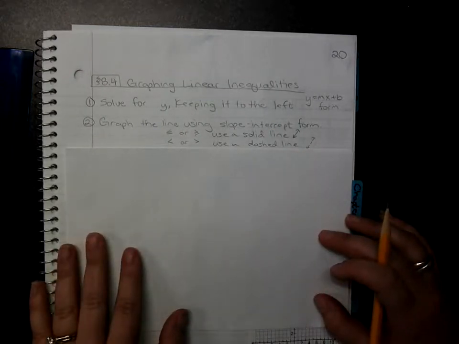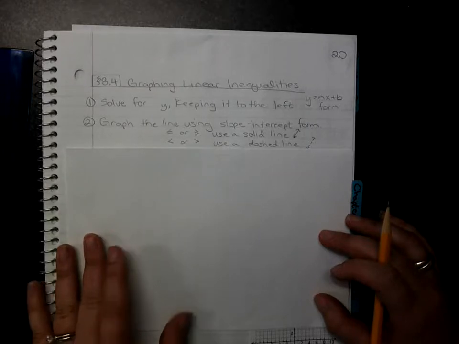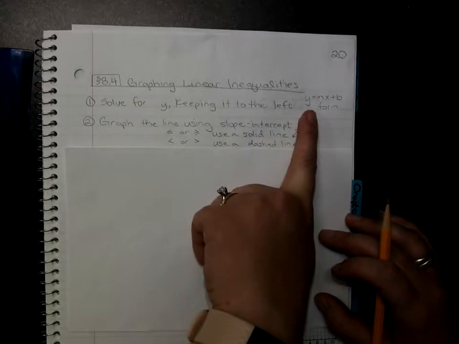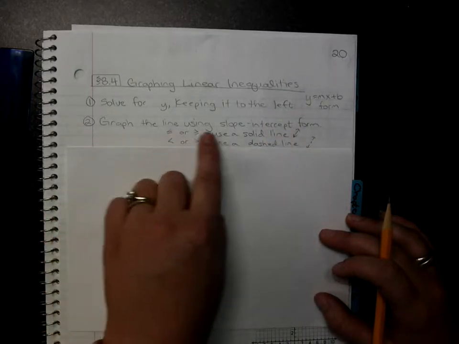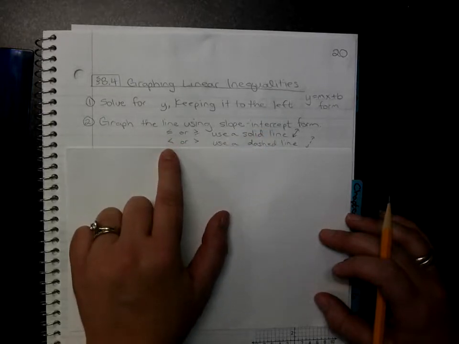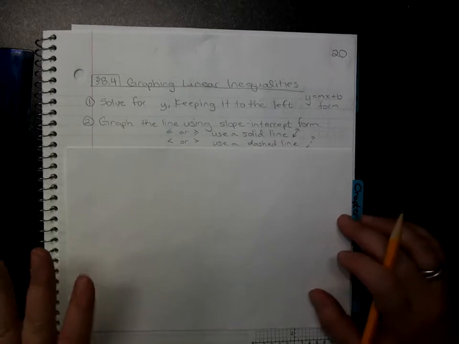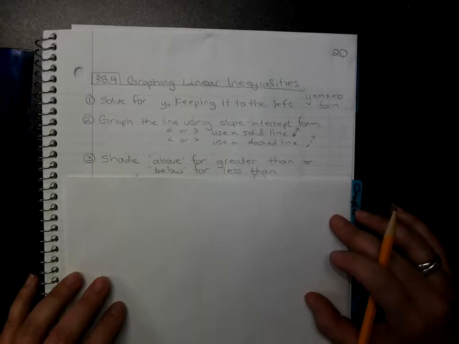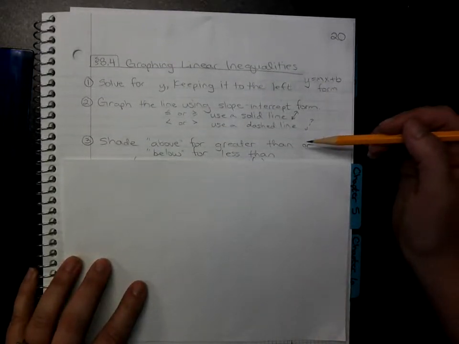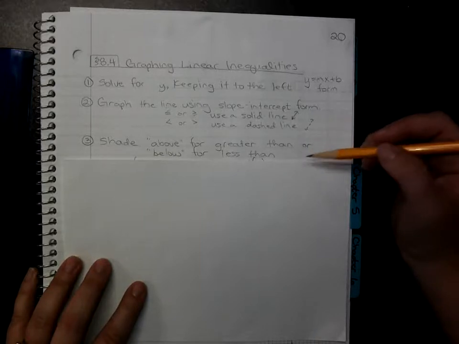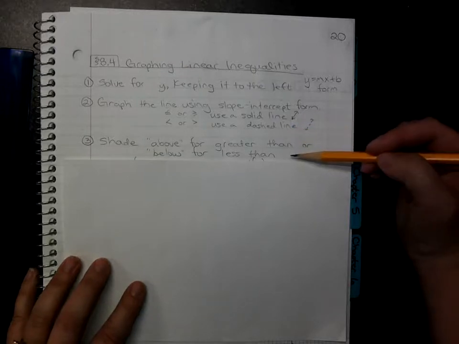Anytime you need to pause the video to write things down, please do so. So you solve for y, keeping it to the left, put it in mx plus b form, graph the line using the slope and the intercept, and use either a solid line or a dashed line. Once you have your line drawn with either a solid line or a dashed line, you have to make a decision. You shade the graph above if it's greater than, or below if it's less than. I'm going to show you a technique that I use to decide above or below.